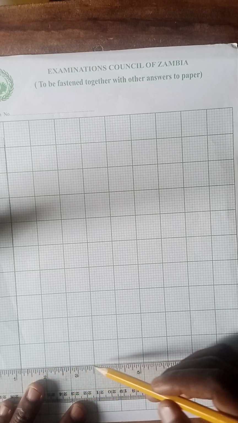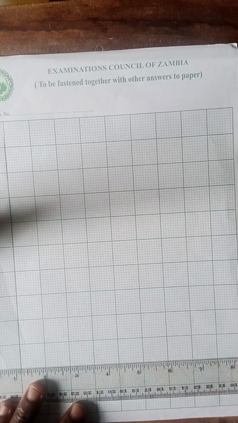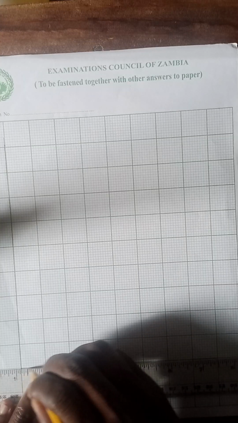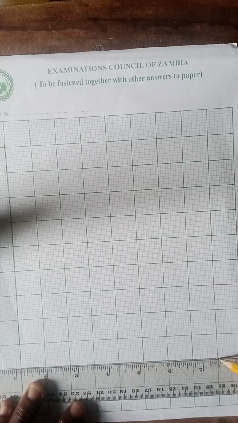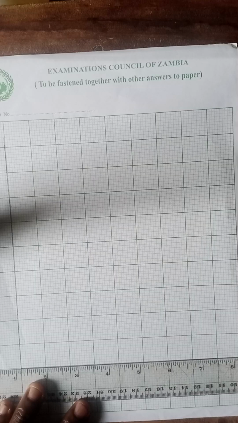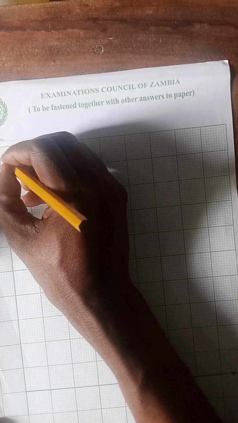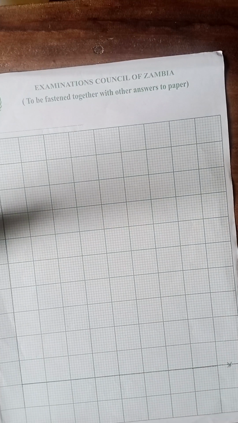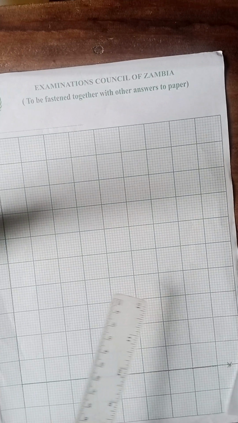So 1, 2, 3, 4, 5, 6, 7, 8. So I can go up to that far. This is the x-axis. So we have x here, and we have y here. Now we are going to interpret the lines that we have.